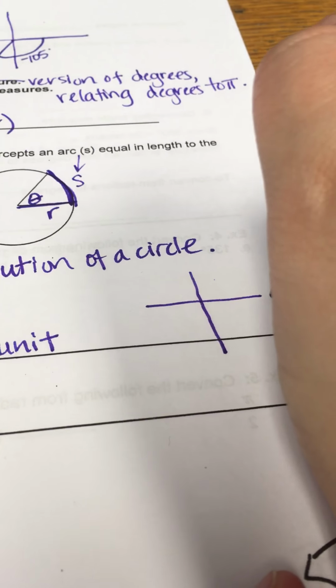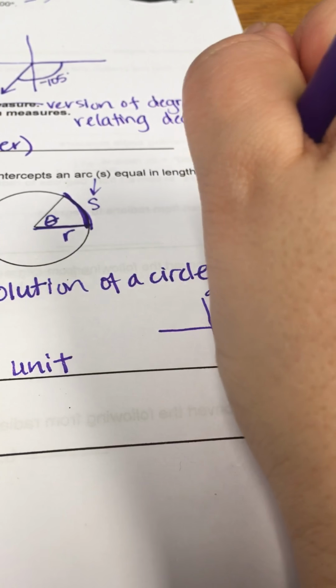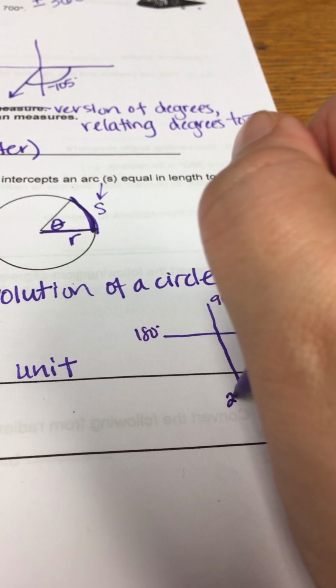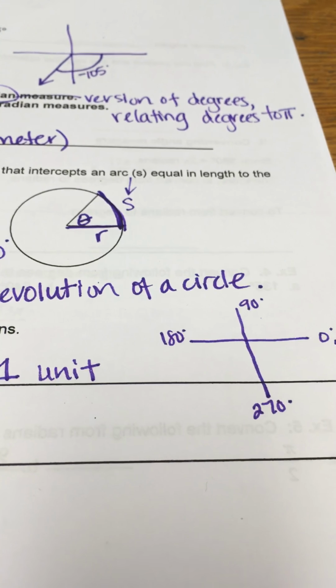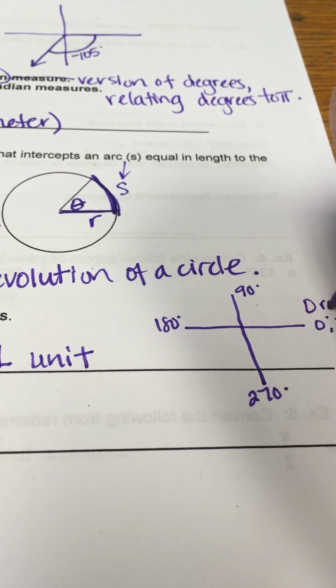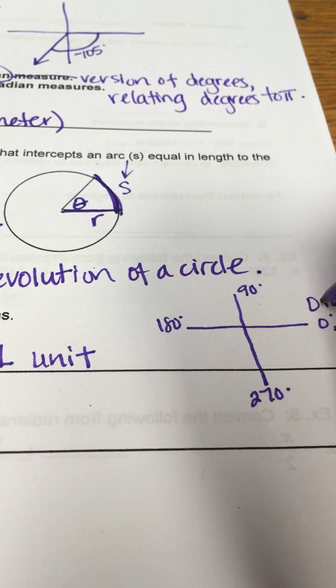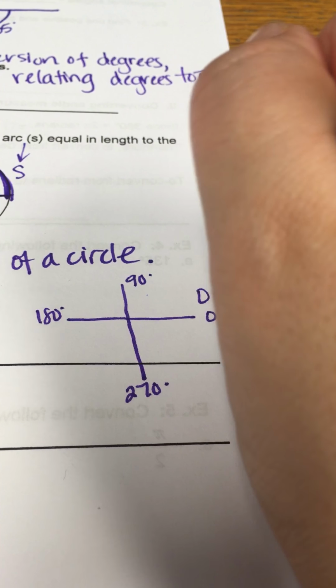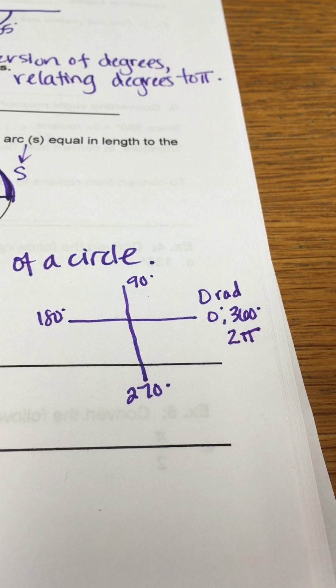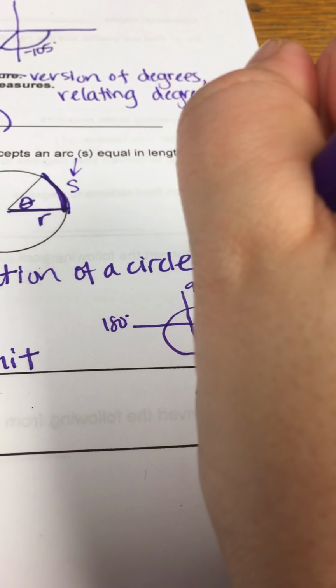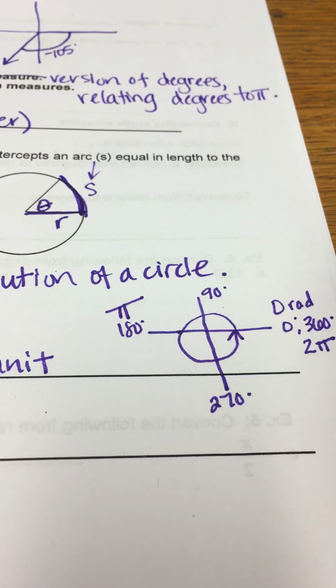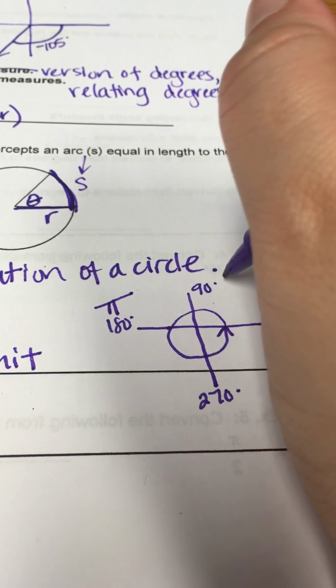Okay, so kind of think about this over here real quick. In terms of degrees, we already talked about this is 0 degrees, 90 degrees, 180, and 270. And we end with 360. In terms of radians, this is 0 radians. All the way around in a full circle, this would be 2 pi radians. Halfway through the circle, so if a full circle is 2 pi, halfway to 180 is just 1 pi. 90 is pi over 2.